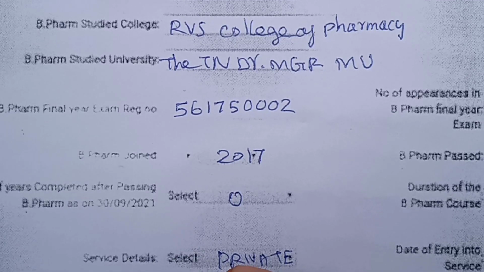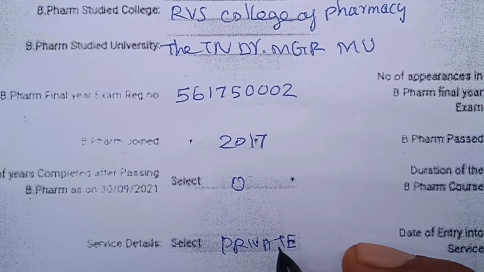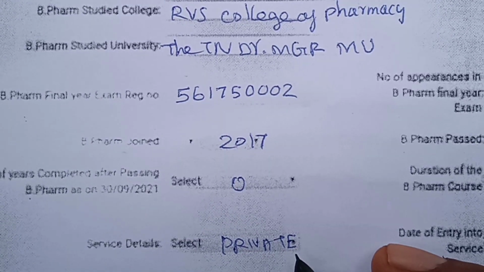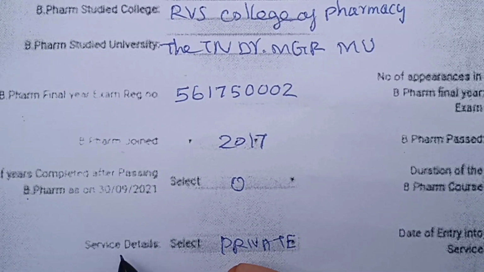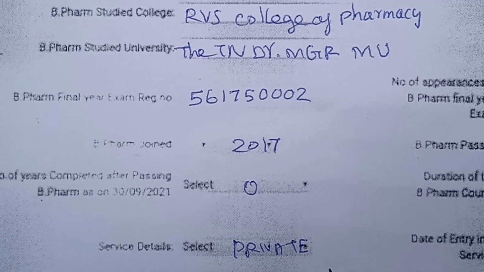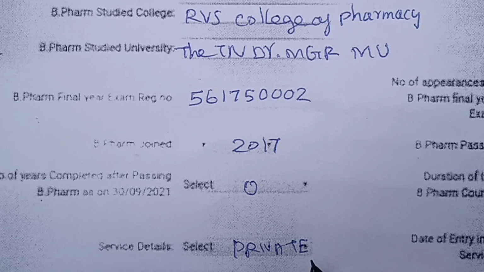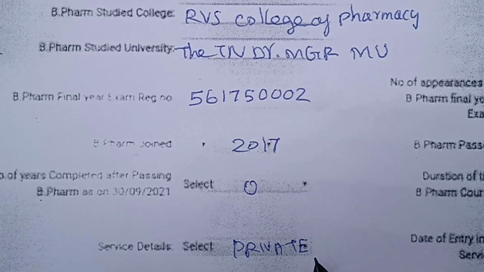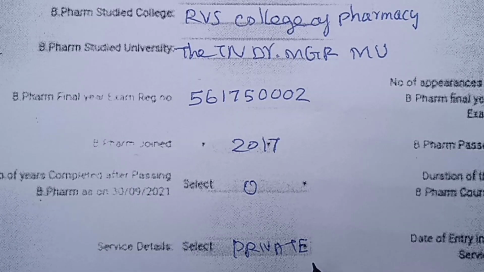Then the service details, that is private service. He is not a government servant. That's why we have mentioned private here. Okay. So why they have asked the service here: for government service candidates some quota is available. That's why they have asked. If you are working under the government sector, we can mention government service. Okay.